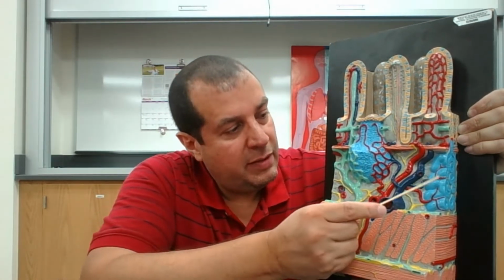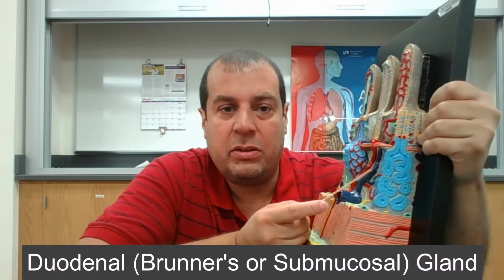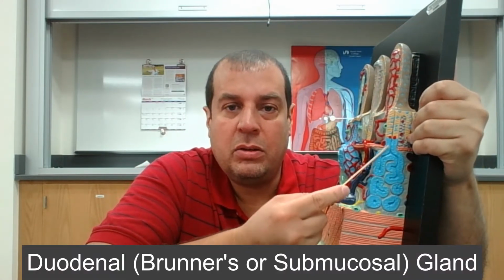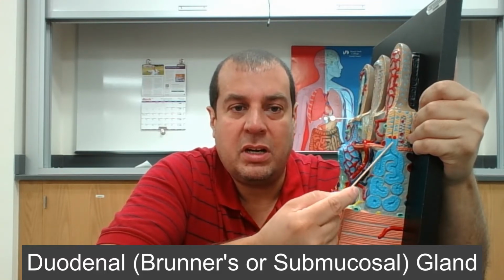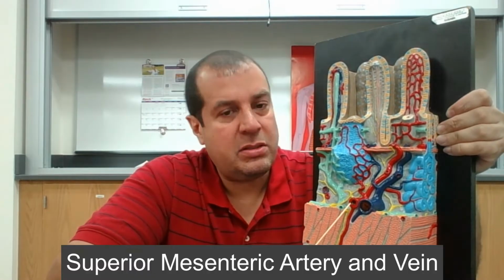Then you also have this structure here, which is called the Brunner's gland, or the submucosal gland, or the duodenal gland, and it releases its contents up here through this duct and into the lumen, which is the space inside the tube, so it can buffer the pH of the acidic chyme. And these are just some blood vessels here.